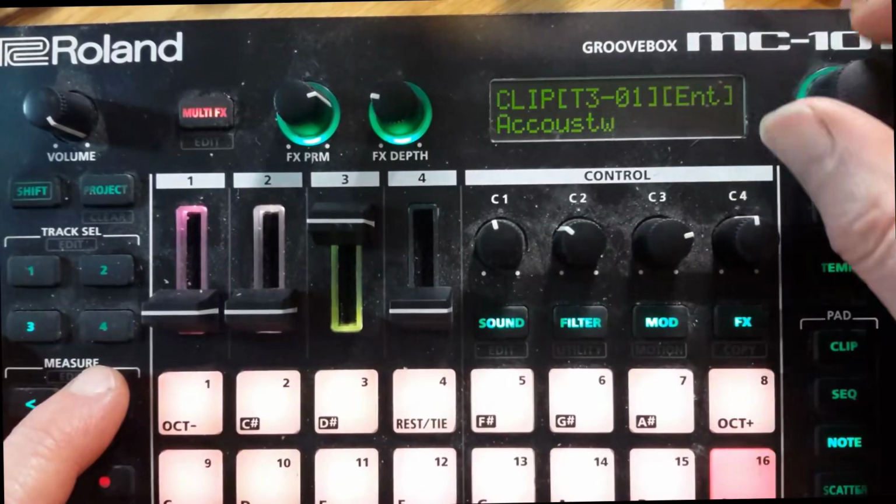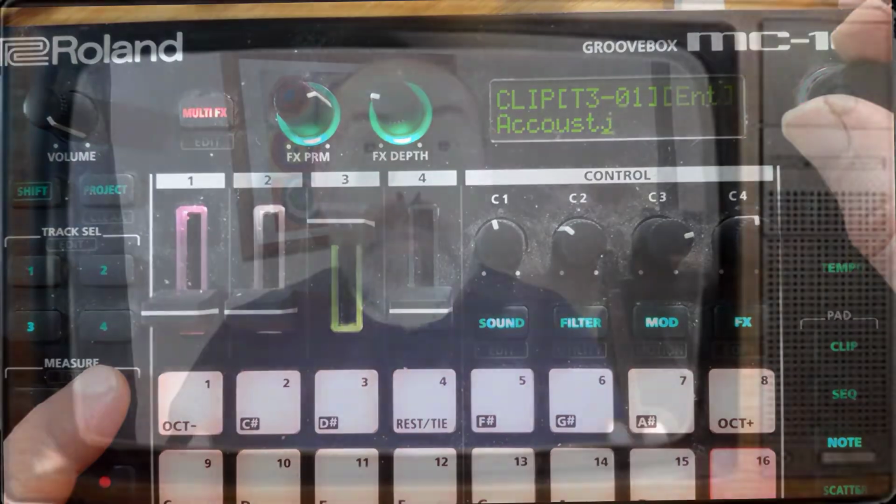Okay, I'm going to stop there now. And if you want to see how we can load that patch back up and use it to make generative music, you'll need to come back to the next video that I upload.